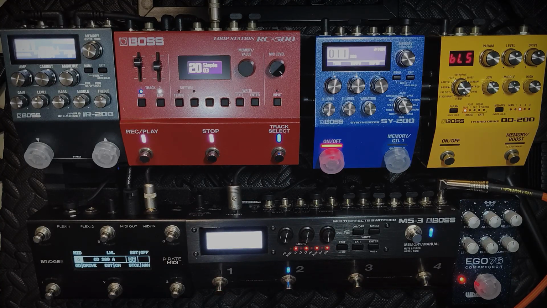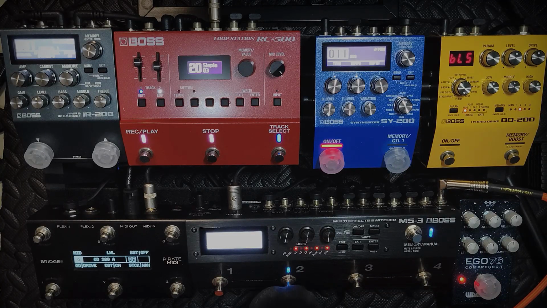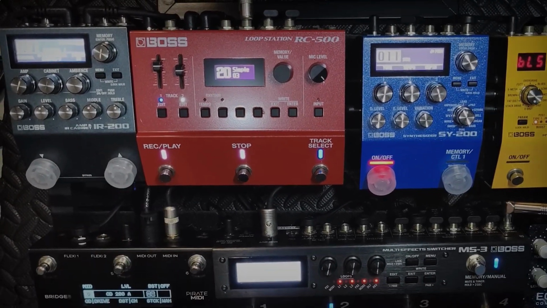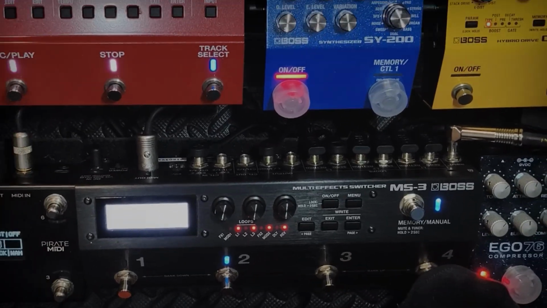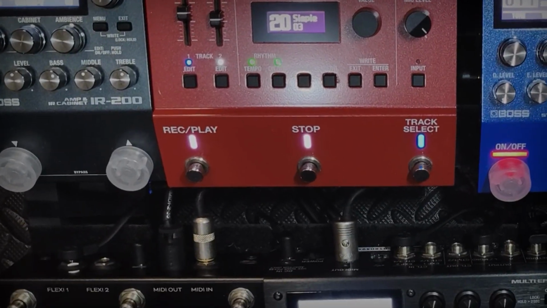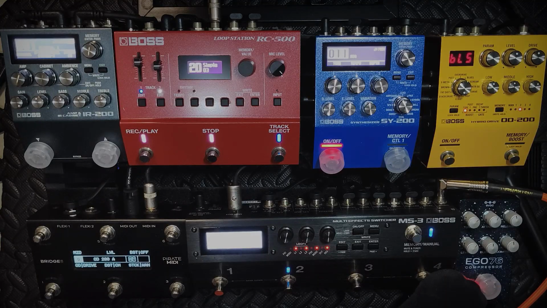So the obvious application that I could think of when I discovered MIDI was to change from one kind of amp, maybe a clean sound in one patch, to another kind of amp, maybe a distorted or high gain amp saved to a different patch. That's what this actually does. Foot switch number 2 in the MS3 is a patch change that I've sent to channel 1, the IR200, and if I press foot switch number 4, it will change to patch number 15 in the IR200. So patch number 1, patch number 15.